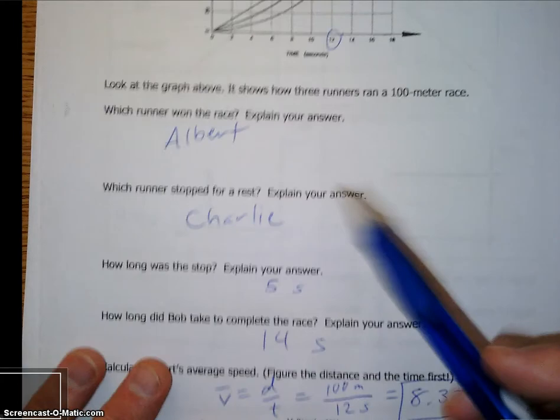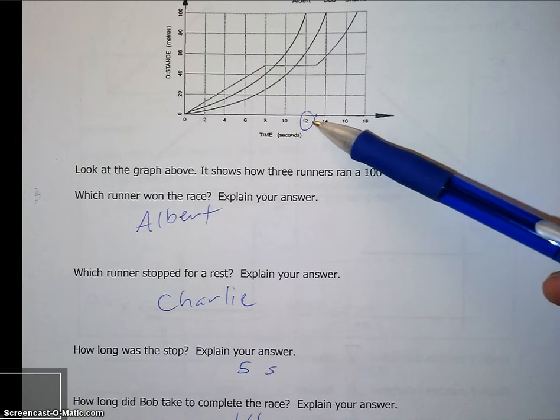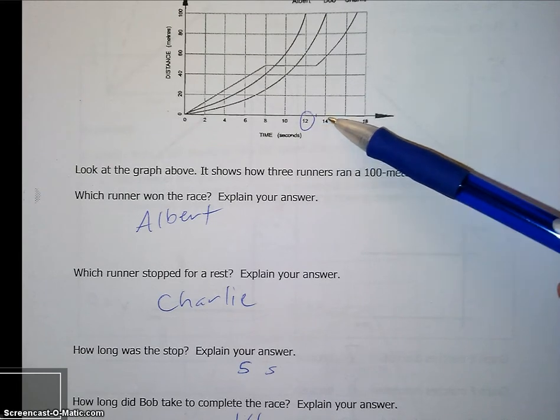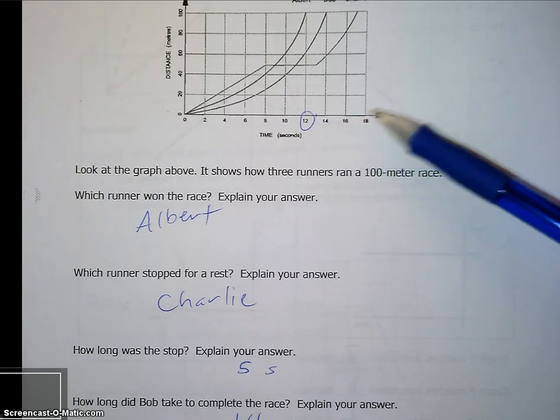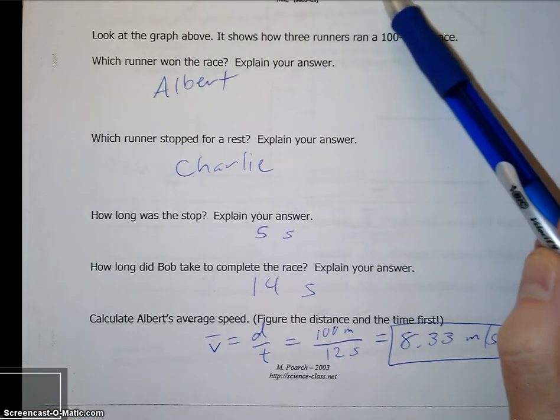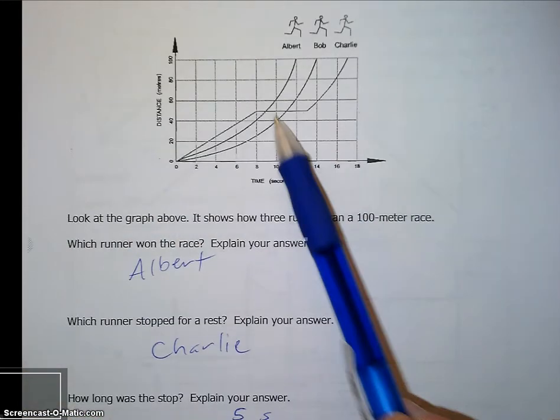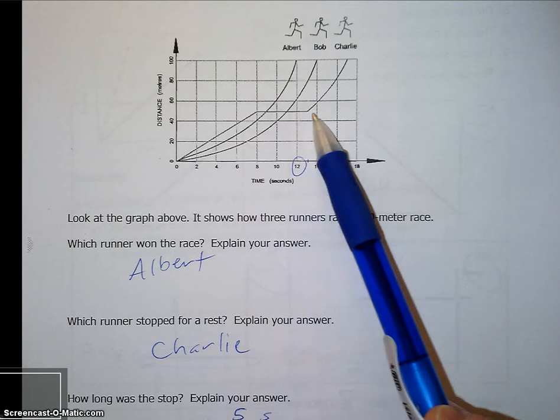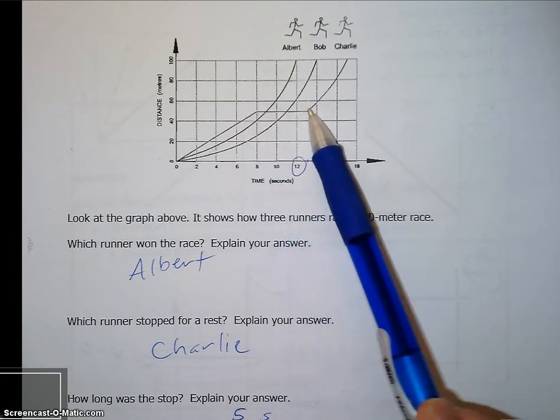Number 10, Albert won the race. Check it out. Albert did this in only 12 seconds. Bob took 14 and Charlie took 17 seconds. Who stopped for a rest? Well, Charlie. Charlie had this 0 slope line here, which means he had no velocity.